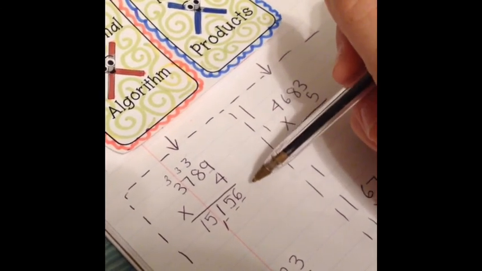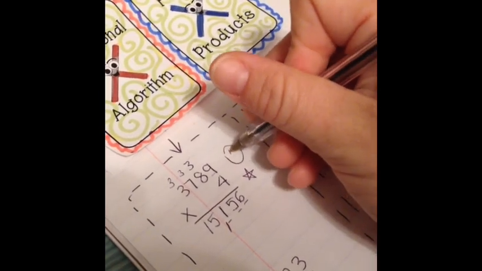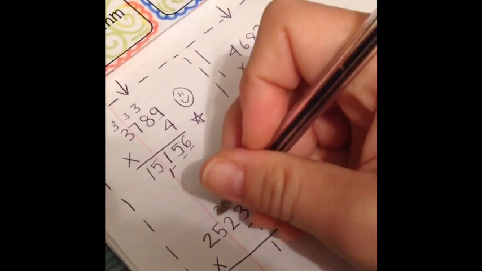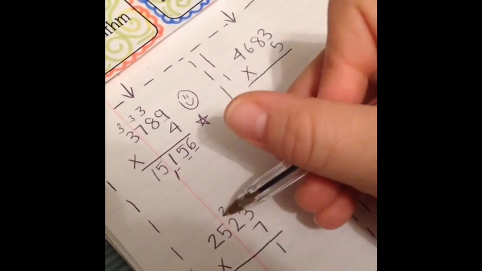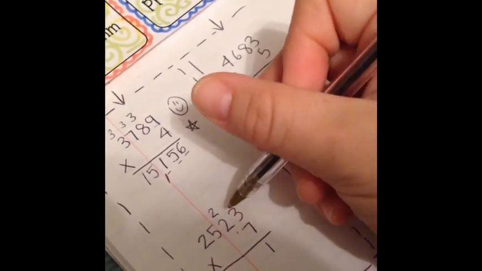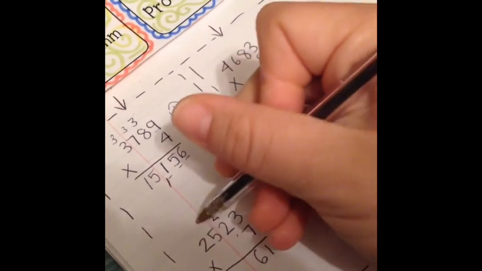Double check your work, make sure you got the same as me. And then put a little happy face next to it. We're going to look at the problem right below it. And the same approach. 3 times 7 is, I'm sure you got it, 21. Record my 1 and carry my 2. 7 times 2 is, I bet you knew that one too, 14 plus 2, which gives me 16.